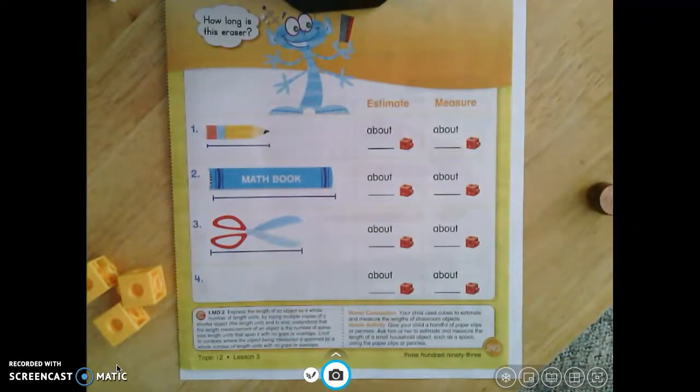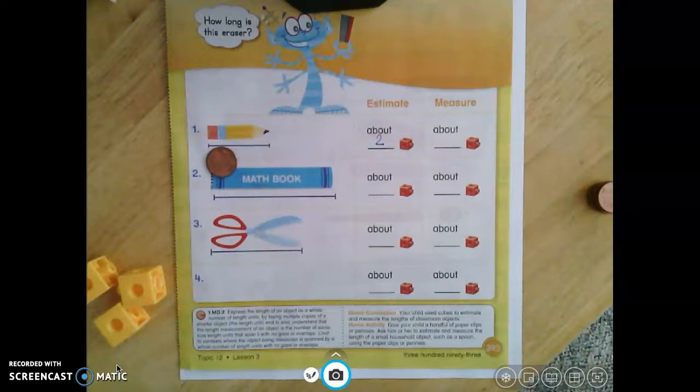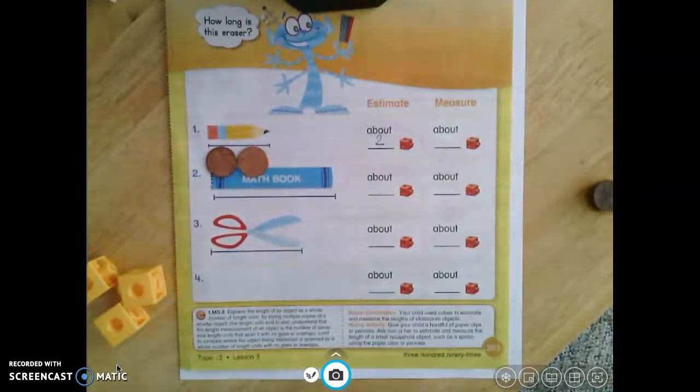Looking at the first one, it wants me to estimate about how long I think that pencil is. I think that pencil is about 2 cubes or pennies long. Now I'm going to measure. When I put my 2 pennies together, was I right?